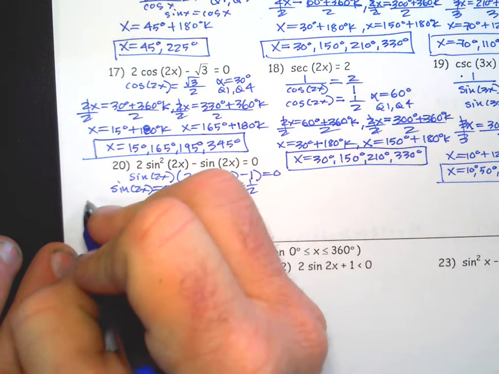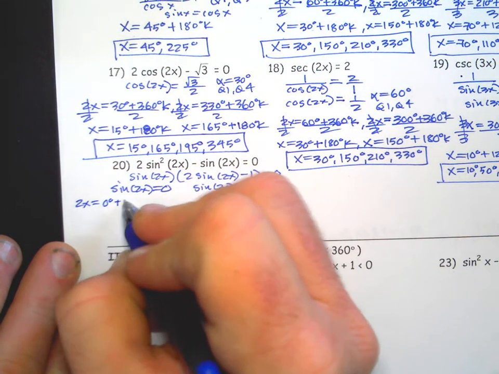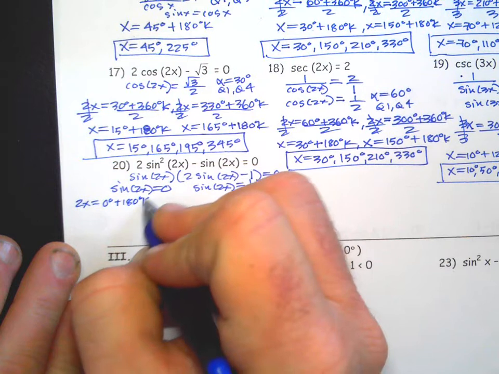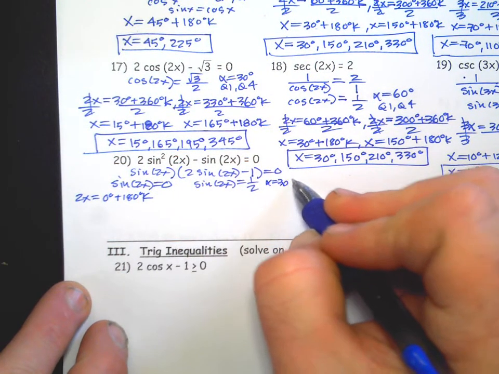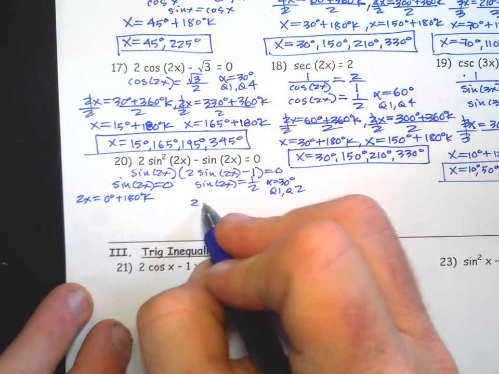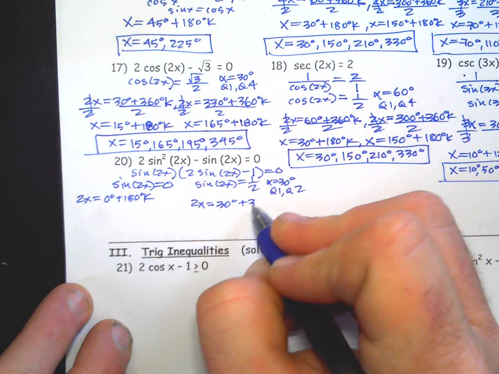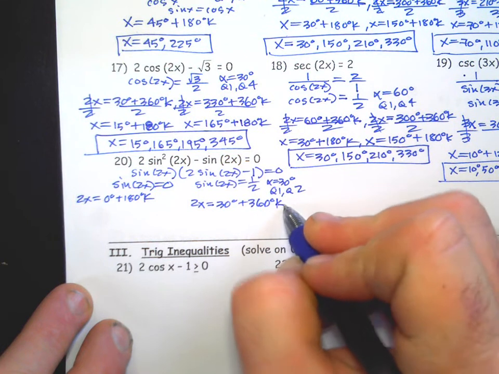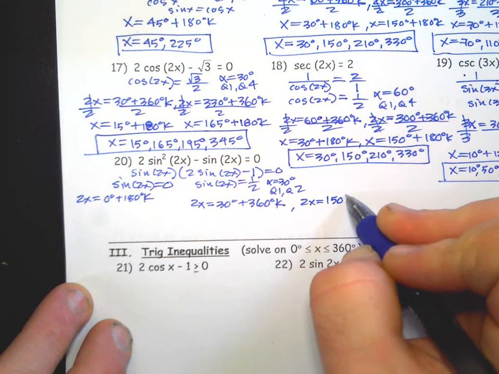Now this one, 2x equals, when does sine equal 0? It's 0 plus 180k, right? And then this one is alpha equals 30 degrees, quadrant 1 and quadrant 2. So that's going to be 2x equals 30 plus 360k. And then 2x equals 150 plus 360k.